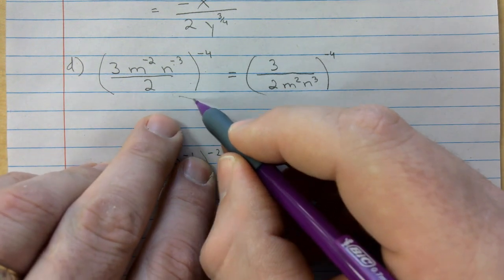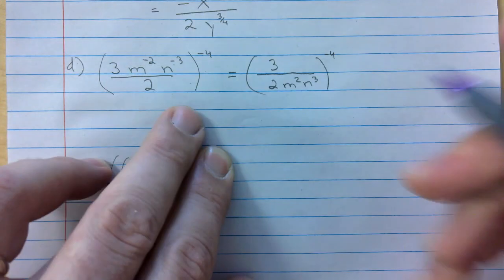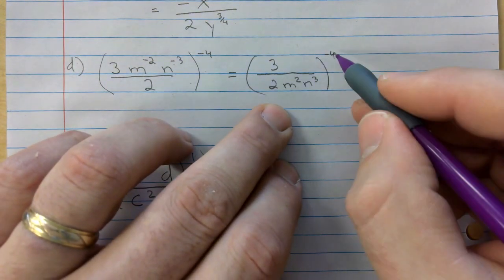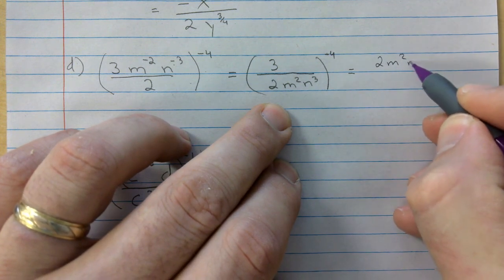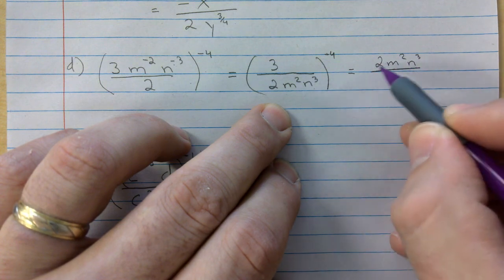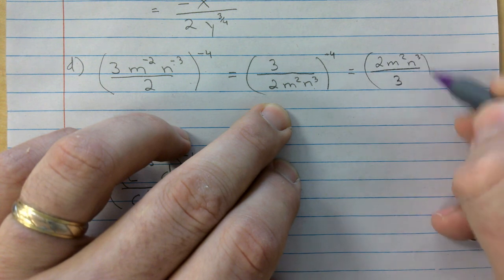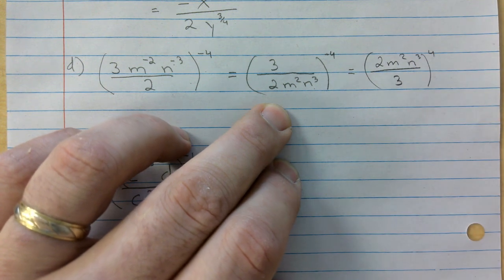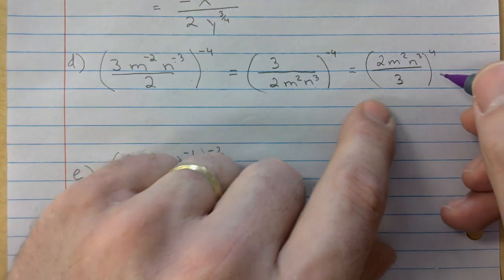So basically, I'll make a note here. I'll just leave it at that. And then apply that one by flipping the whole thing. Everything that was in the denominator comes up. Everything that's in the numerator comes down. And then you apply the power of 4 to everything.